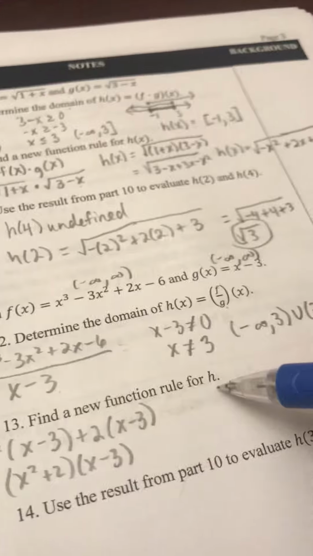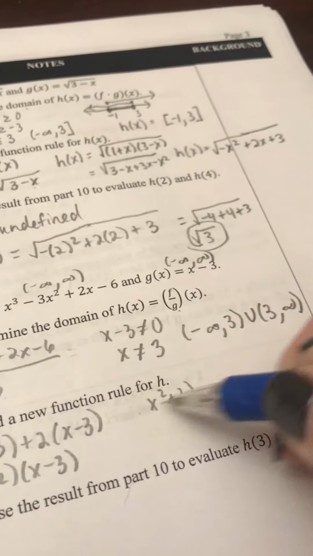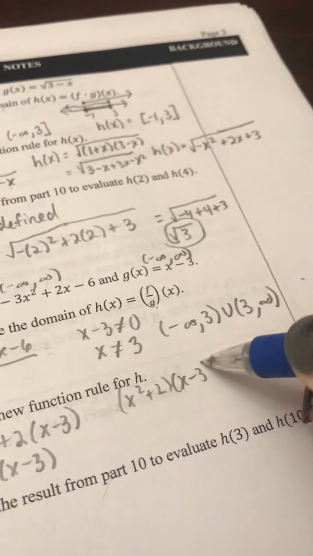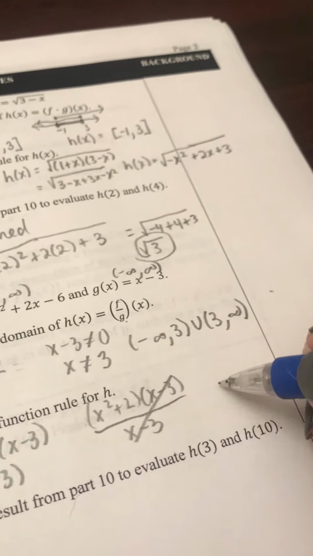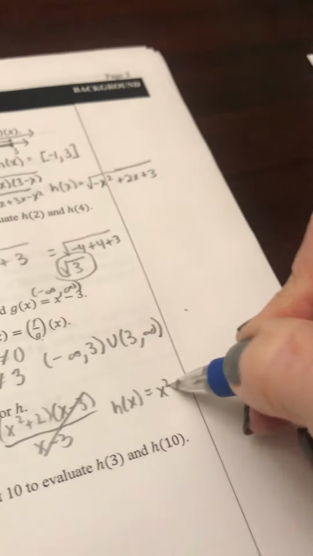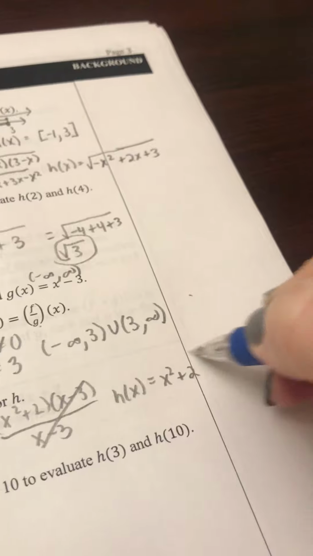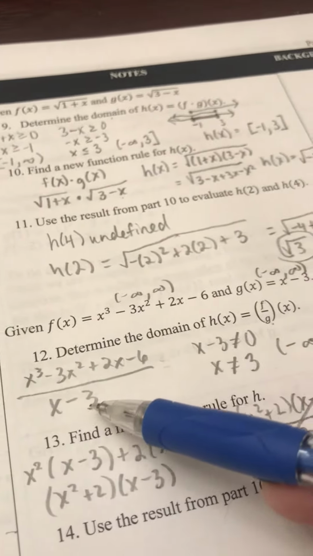Now, when I put that back in the numerator, you're going to notice that something's going to cancel. Right here, the x minus 3's cancel, and your new function is h of x is equal to x squared plus 2. But this 3 still doesn't work for the quotient rule.